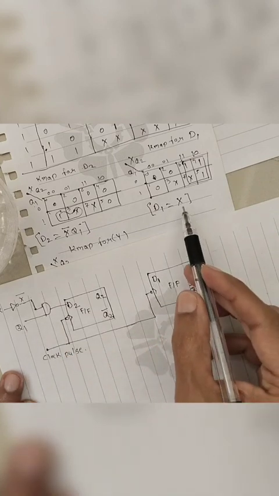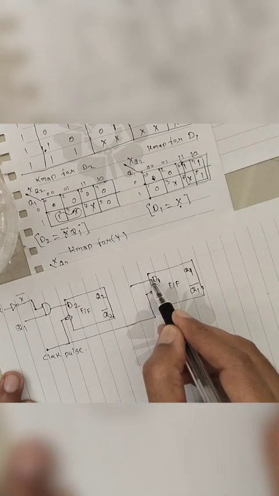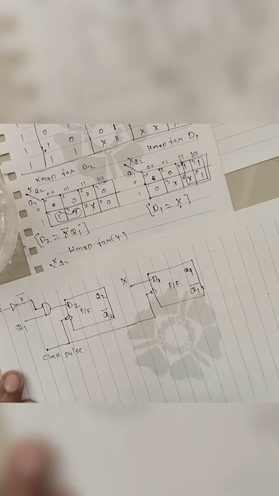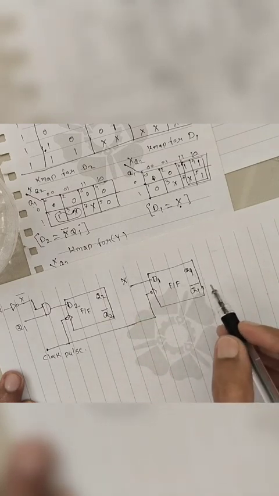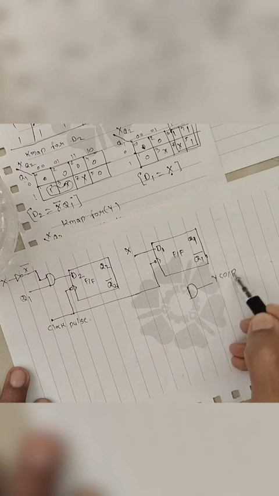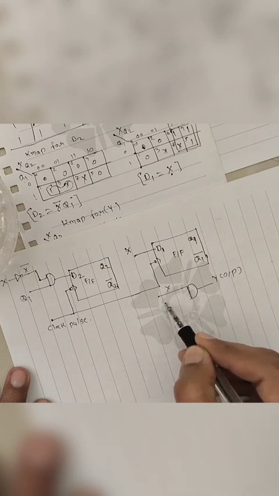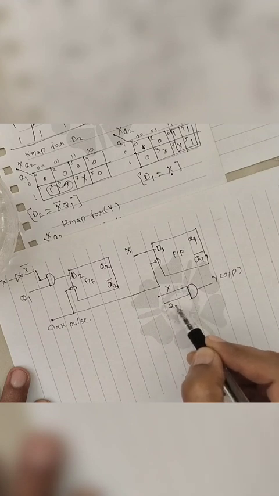The value of D1 is X. Finally, the value of Y is X into Q2. Output Y has the value X into Q2, that is X multiplied by Q2. So we require one AND gate.